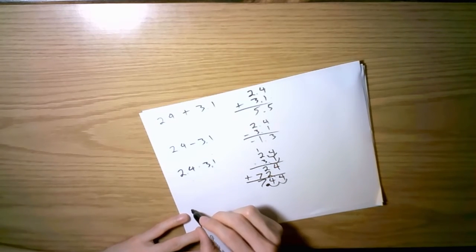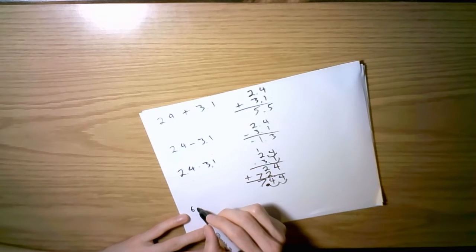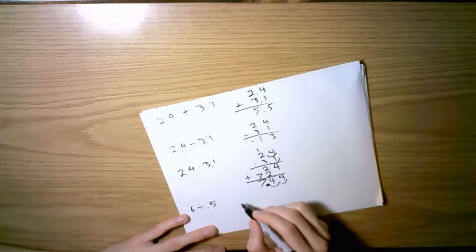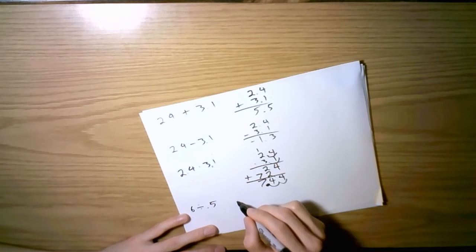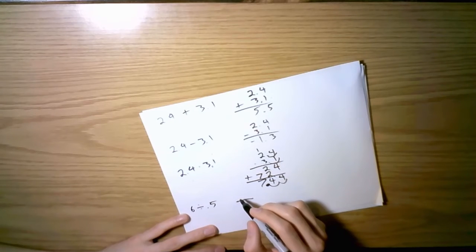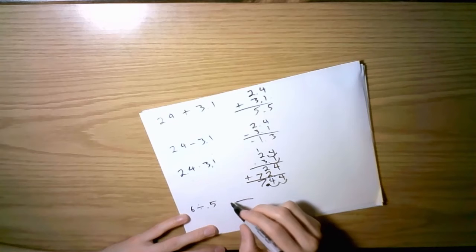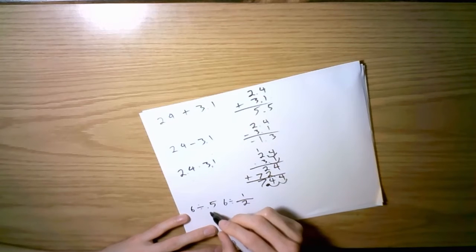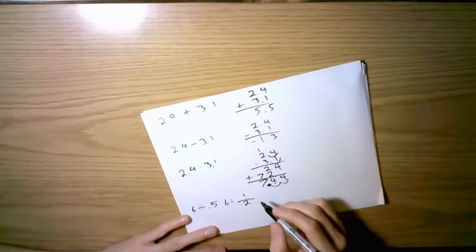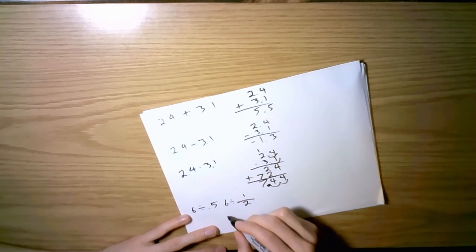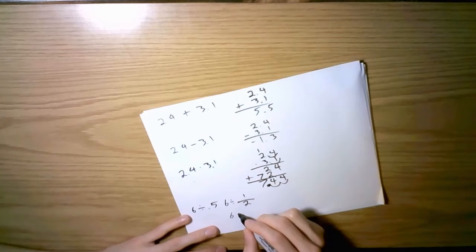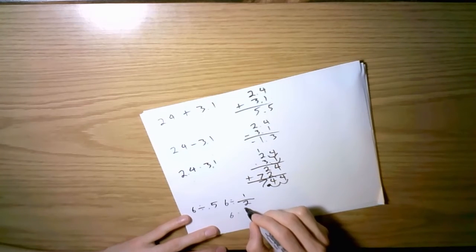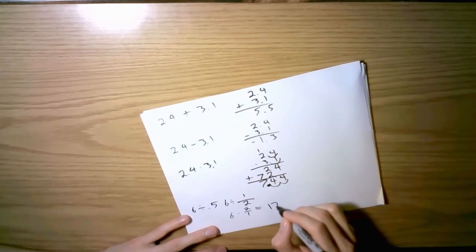Alright, dividing. Let's do 6 divided by 0.5. In this case, I would actually like to write this as a fraction. So 6 divided by 1/2, because 0.5 is 1/2. If you remember, when dividing fractions, you can just multiply by the reciprocal, so we'll get 6 times 2 over 1, and that gives us 12 for our answer.